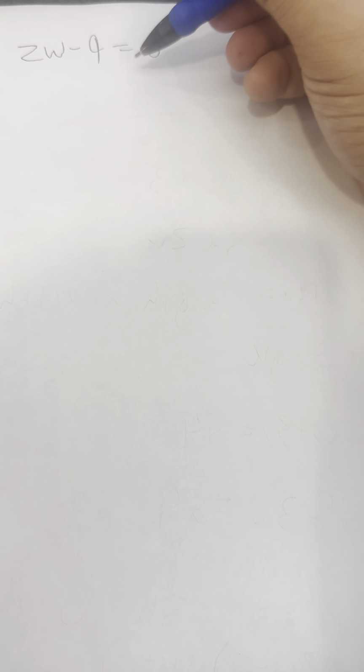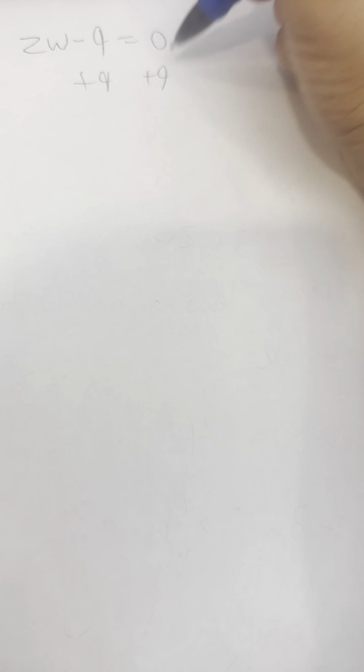Okay. Based on this formula, it's the same thing as this. Okay, so 2W minus 9 equals 0. So add 9 here, divide by 2.